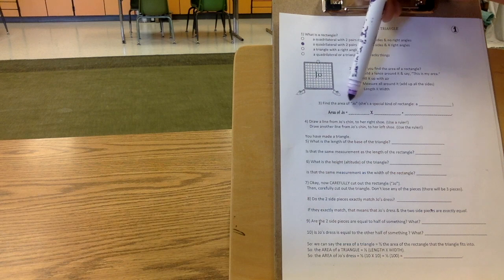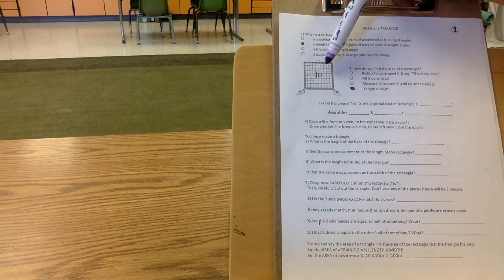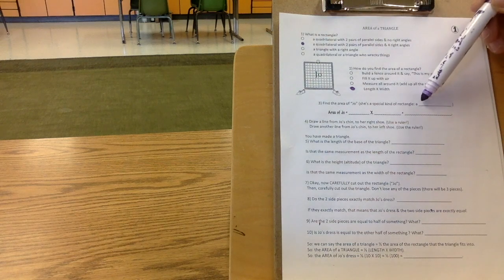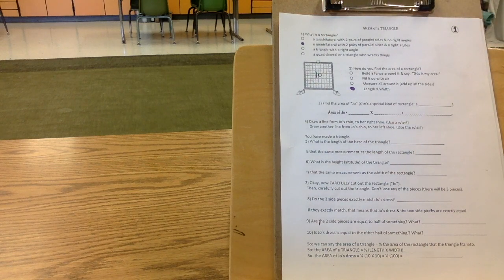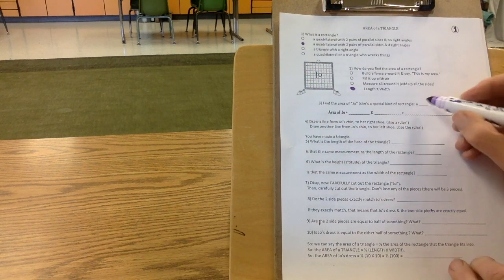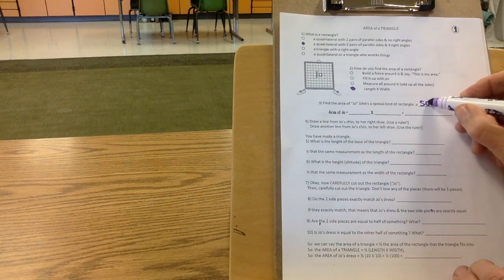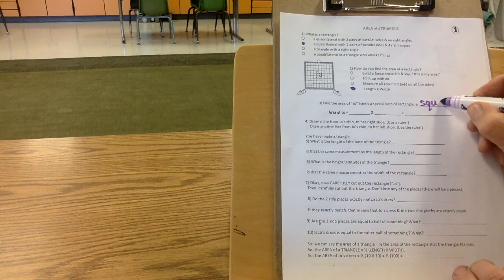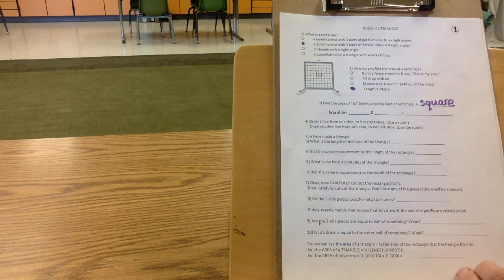3, find the area of Joe. She is a special kind of rectangle. A, yes, a square.